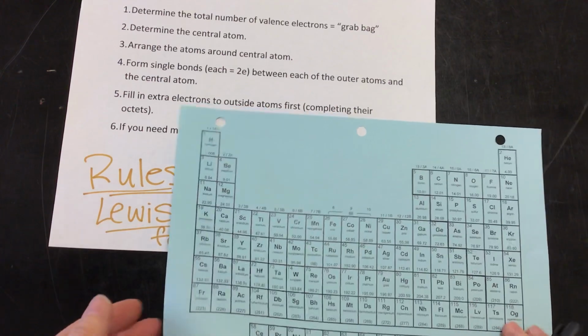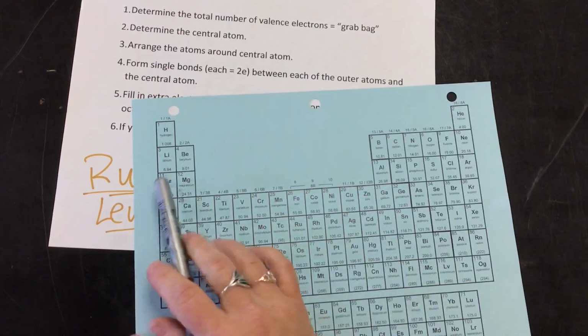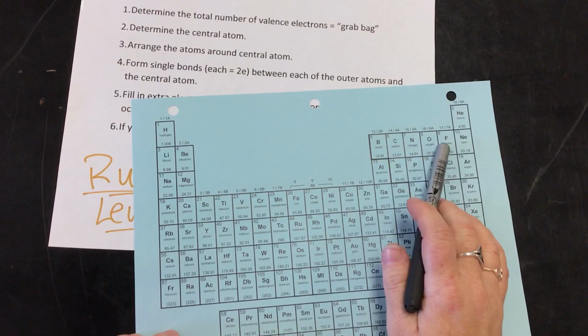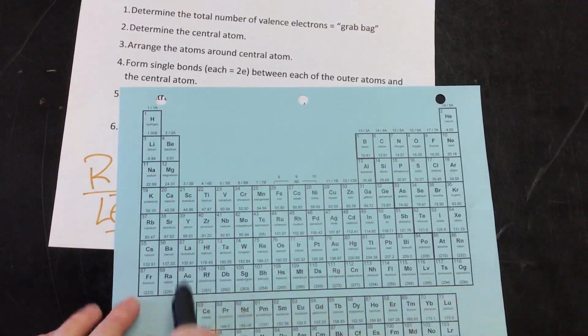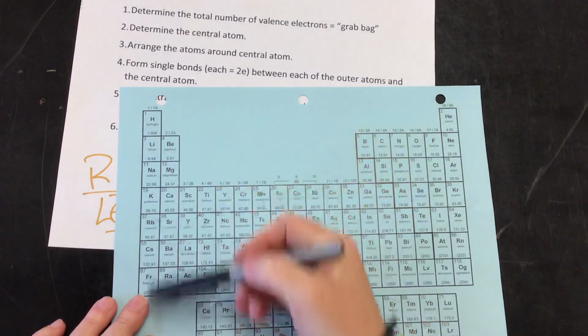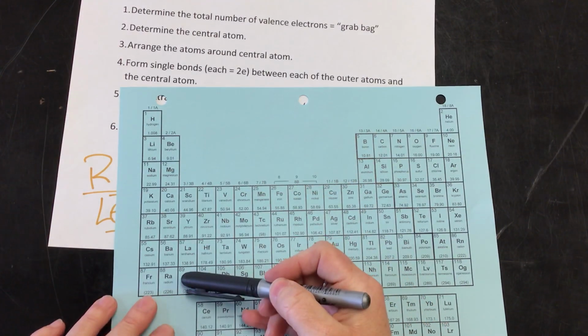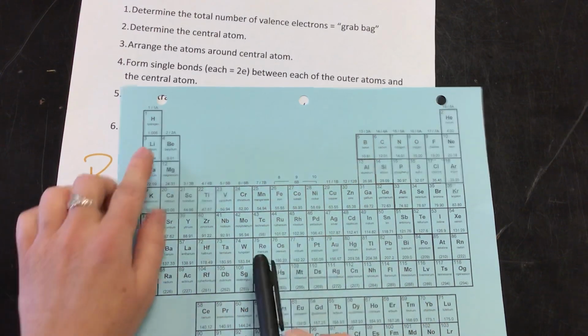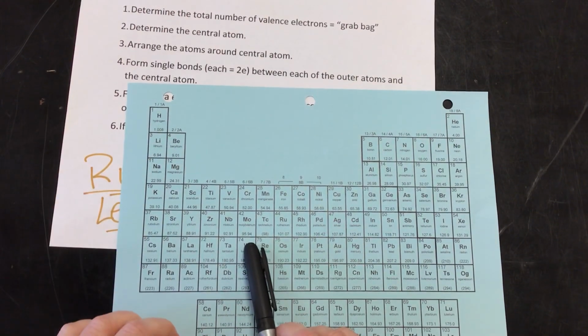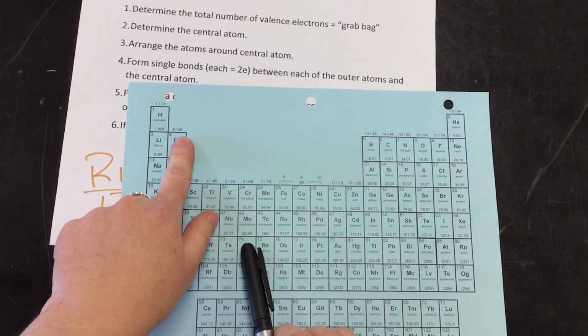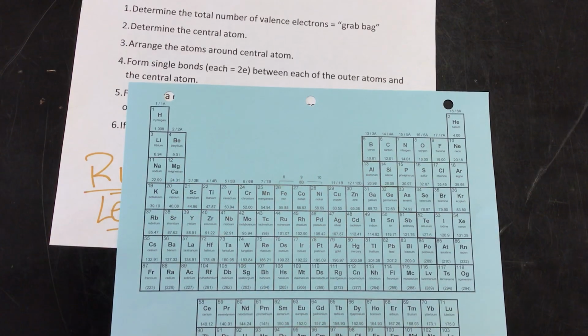A reminder before we get started is on how to find the number of valence electrons for each of the atoms on the periodic table. Depending on what column they're in, that can give us information on how many valence electrons they will have. For instance, lithium is in group 1 and it has 1 valence electron. Magnesium's in group 2, it has 2 valence electrons.